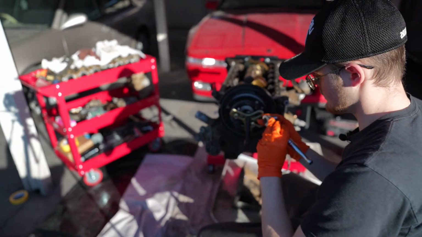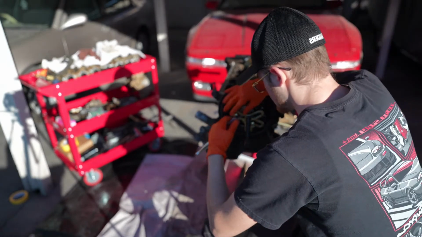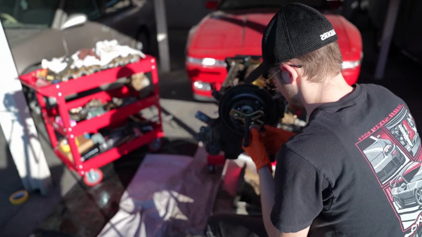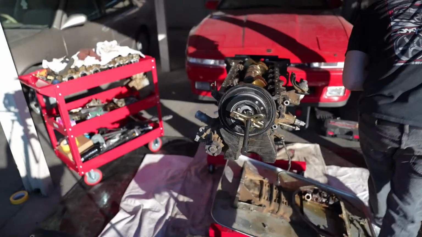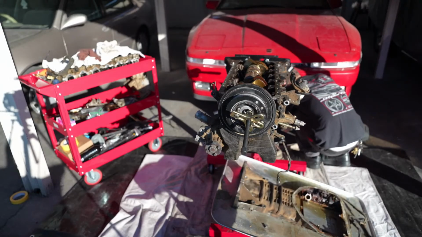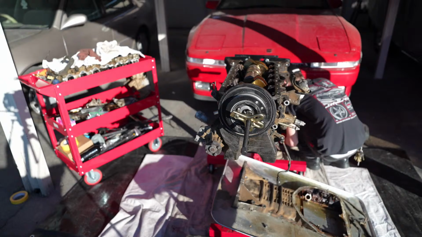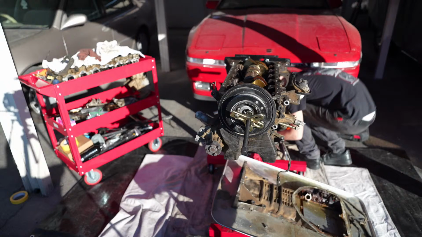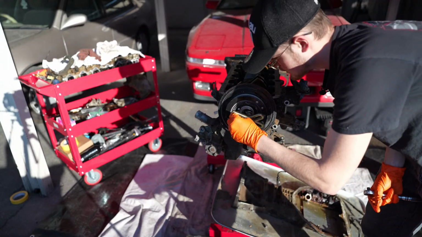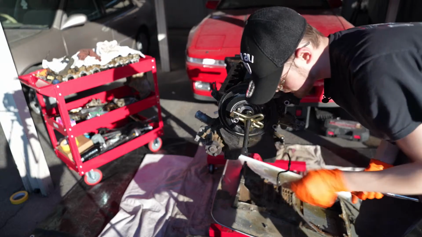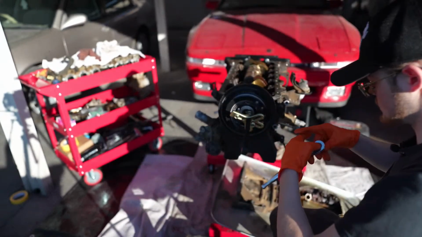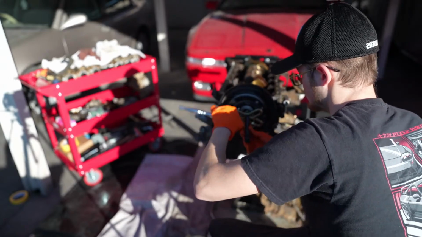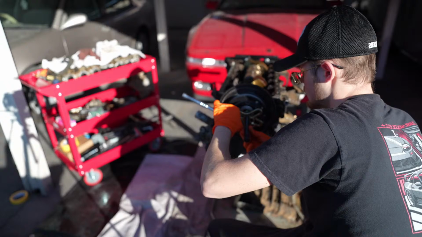Is it not a 12? Maybe it's something weird like a 13. There's a good chance it could be. Let's put the 14 back in our set. Let's see, is it a 13? It is a 13. No shit. Okay. All right, so real quick, I'm just gonna tighten these bad boys down.